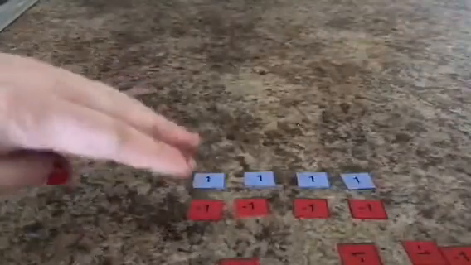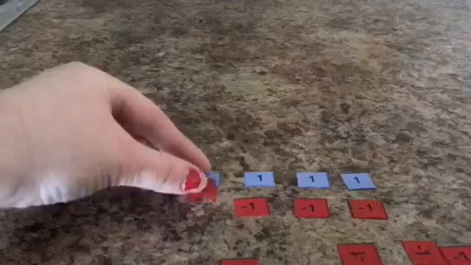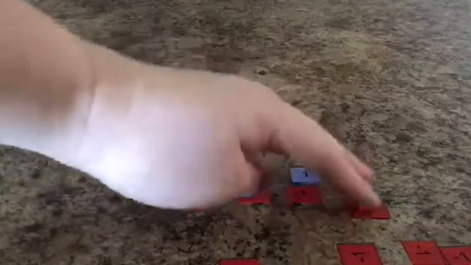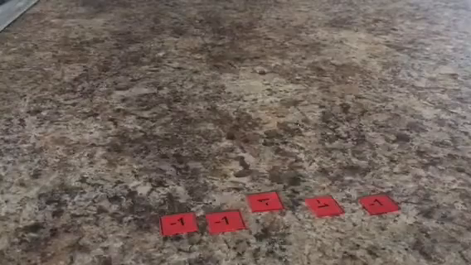Okay, so these cancel out each other. Negative 1 and 1, that results in 0. So what we have left is 1, 2, 3, 4, and 5. So it would be negative 5.